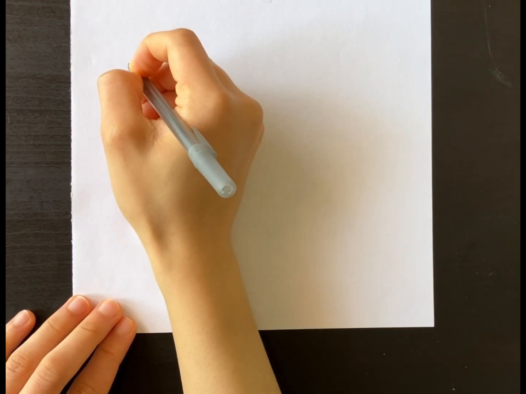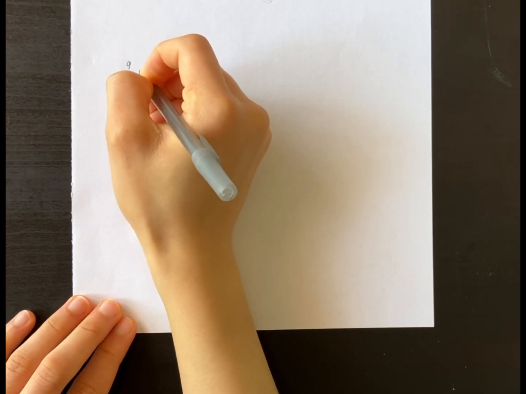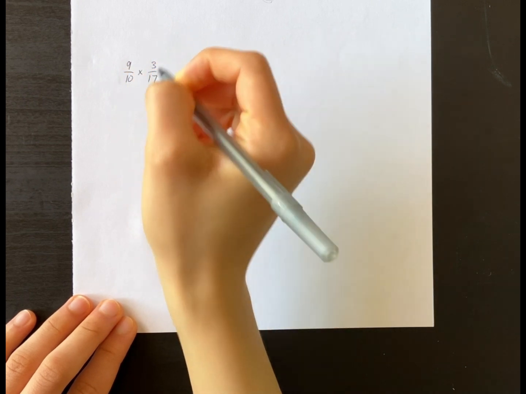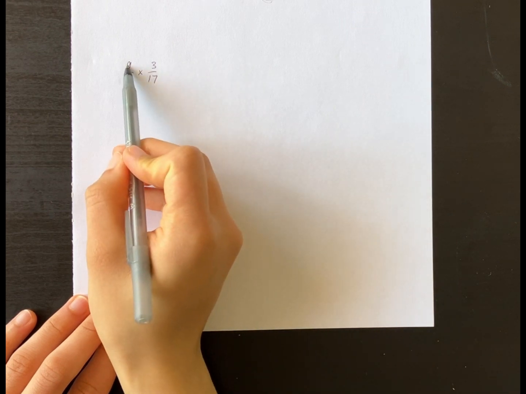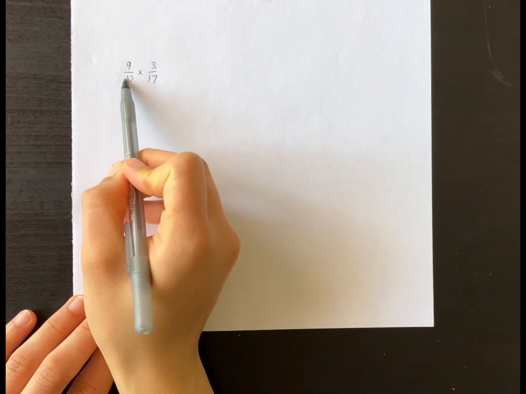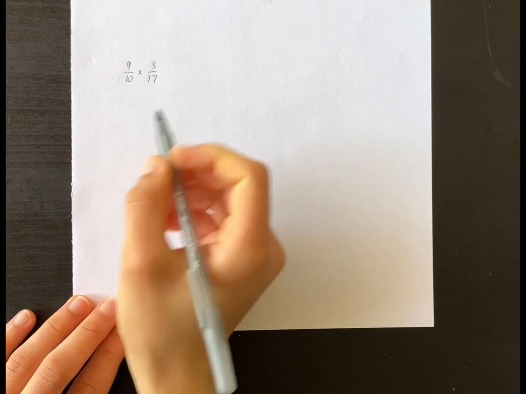Let's quickly review how to multiply and divide fractions. We'll do one example of each. So let's start with 9/10 times 3/17. Multiplying fractions is pretty easy. We're literally going to multiply across the numerators, multiply across the denominators, and that's it.